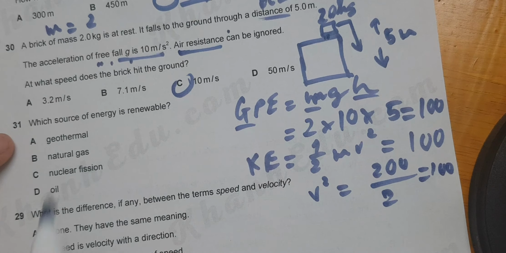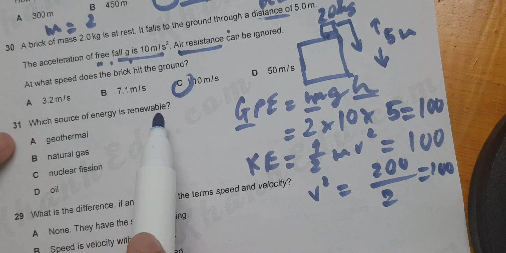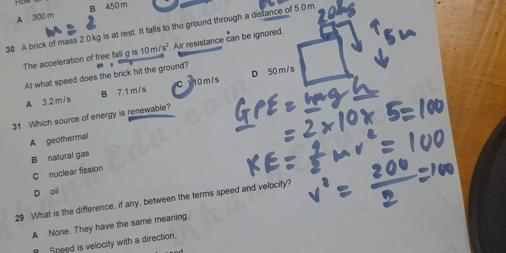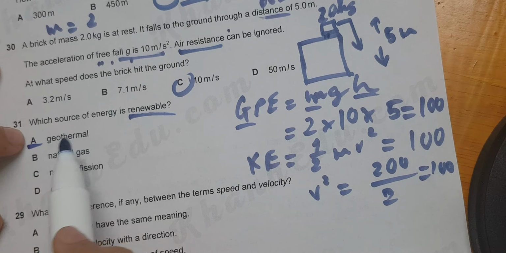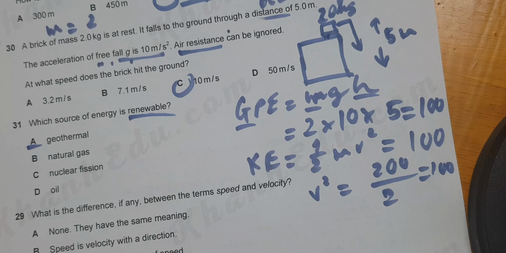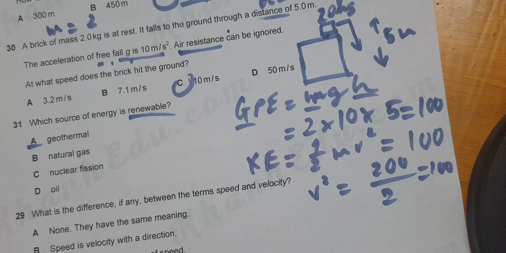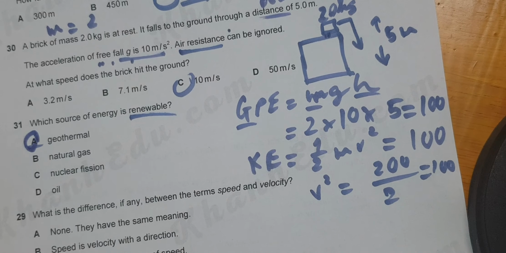So question 31. Which source of energy is renewable? Renewable means like unlimited. It stays forever. Geothermal is the heat that comes from inside the earth, and we can consider geothermal as a renewable or unlimited source of energy. So A is the correct answer.